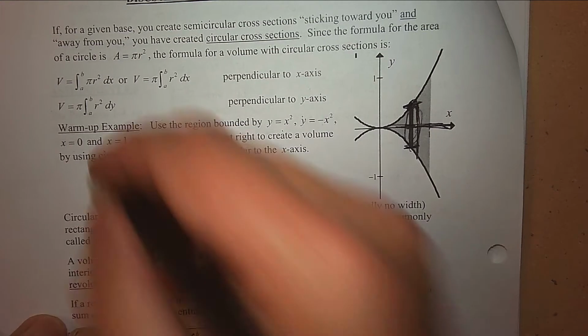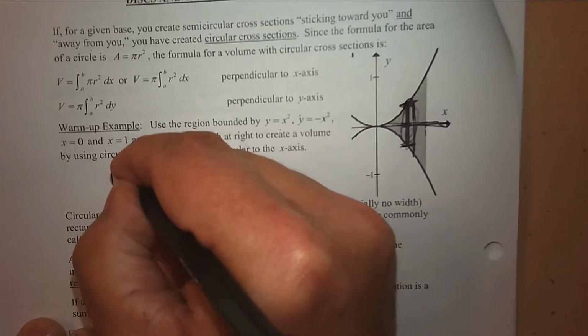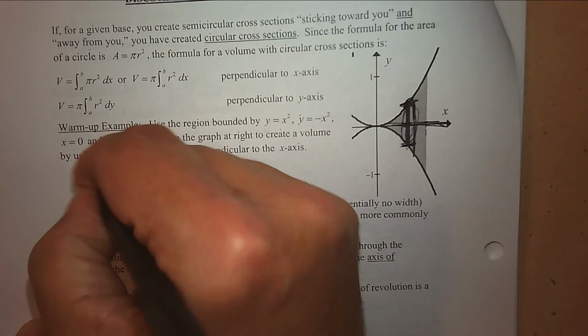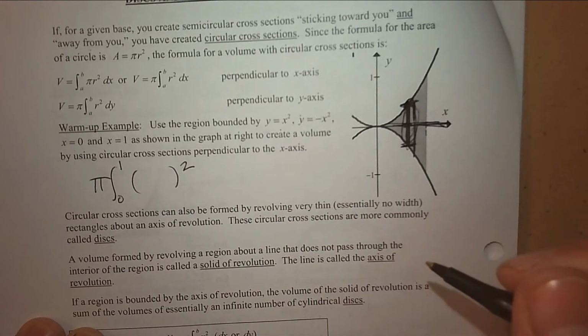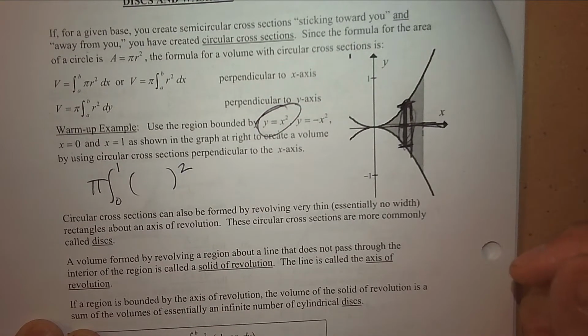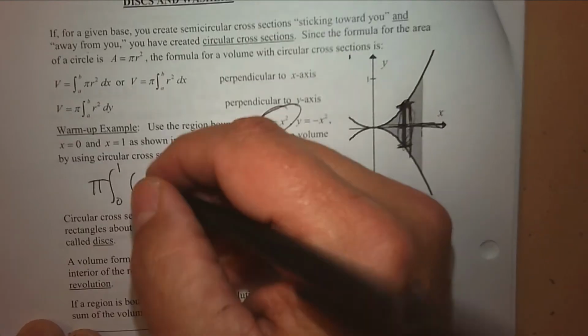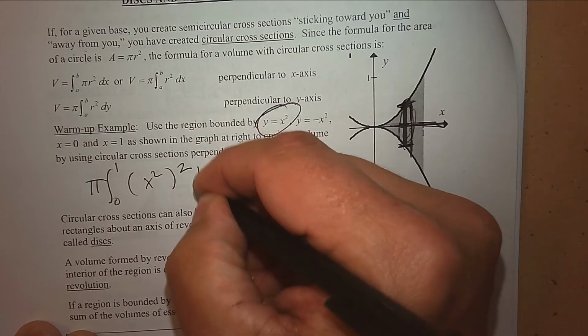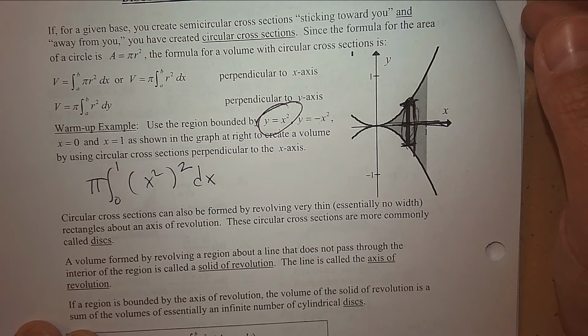All right. So we're going to integrate from 0 to 1. The formula again is pi, what? R squared. And what does y equal in terms of x? I circled it. Done. Okay? Yes, you could write that as x to the 4th, and then you could integrate it by hand if you need to. But that's the setup.